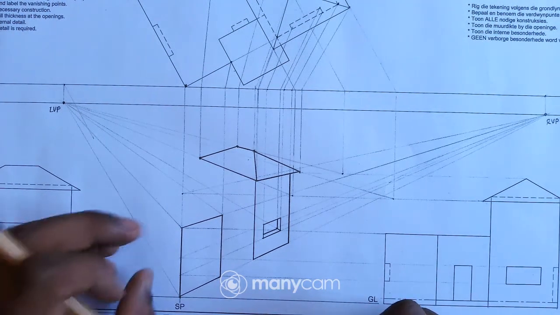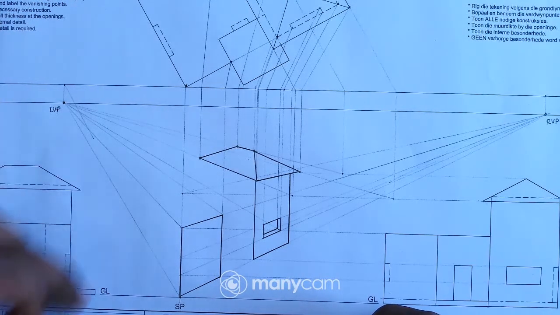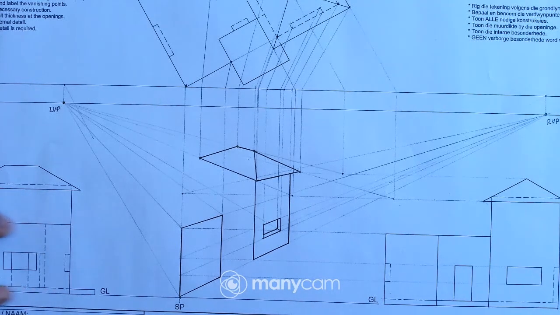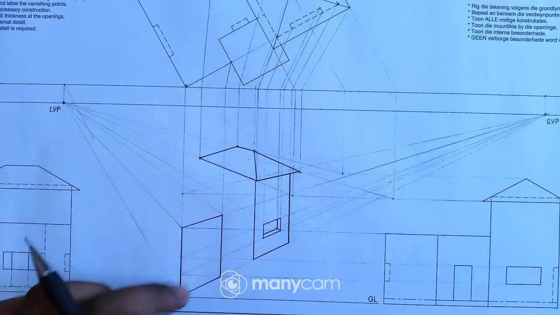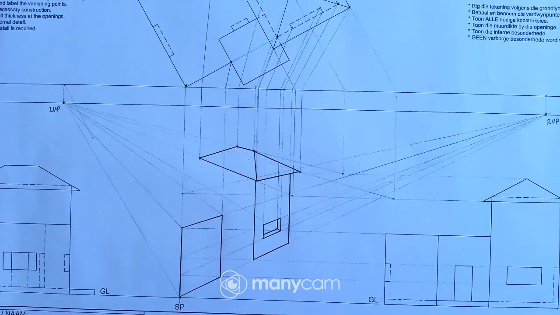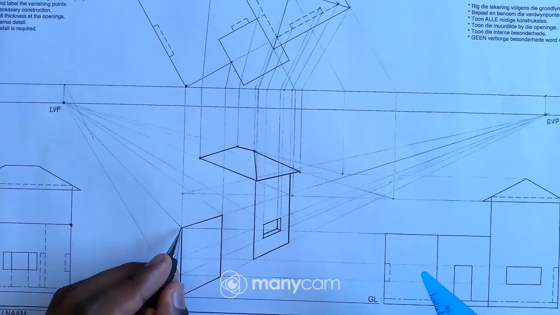Okay, so now my focus will be on the left side of the building. Where is the left view? The left view is right over there, and you can see that from the left side there is a window. So this window and this wall will be drawn in this section over here, right? Now I have these 2 points already on my drawing.